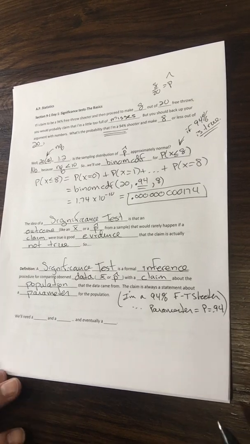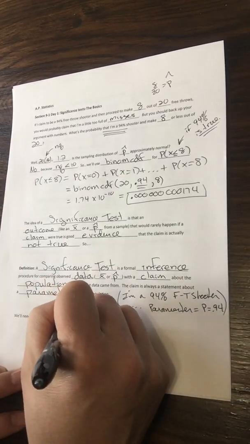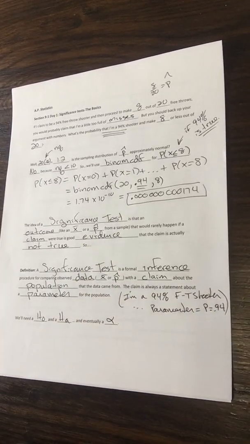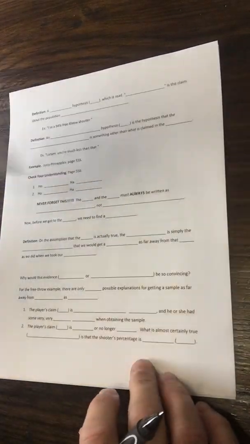All right, so to set this thing up, you're going to need a ho, you're going to need a ha, and eventually, a couple pages from now, we're going to need a Jesus fish. A ho, a ha, and a Jesus fish. That's what we need for a significance test. Get ready, it's going to be a ride.